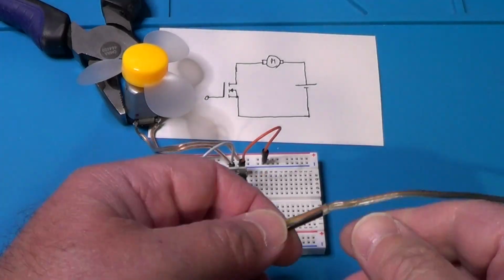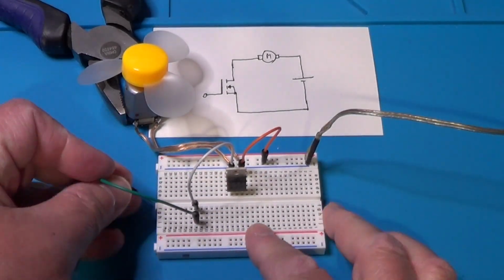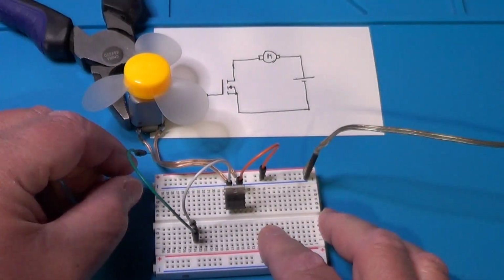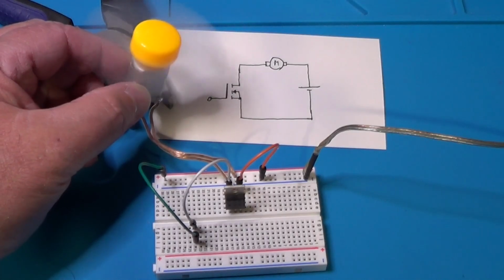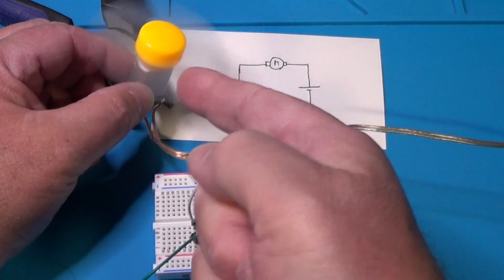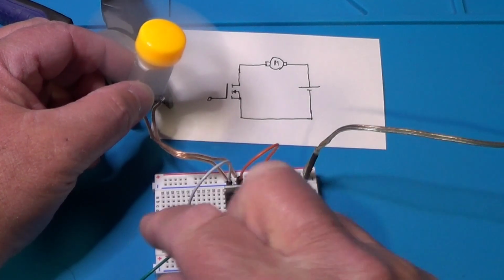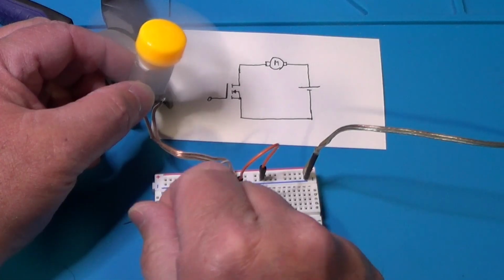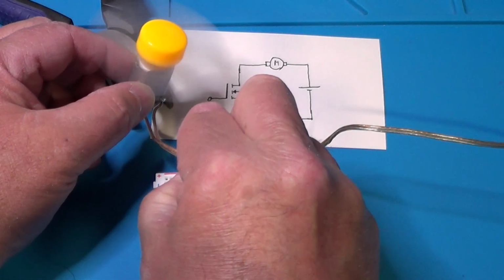Notice that I don't even need a continuous flow of current into the gate. I just charged it up with a voltage, and the current flows plentiful. And in fact, if I disconnect the control wire, look, the motor keeps running. Why? Because a charge is now trapped on the insulating gate. To turn it off, we need to remove this charge, which we can do by grounding the gate for a moment.